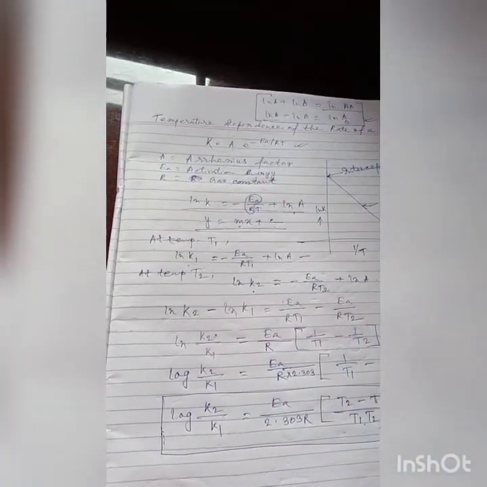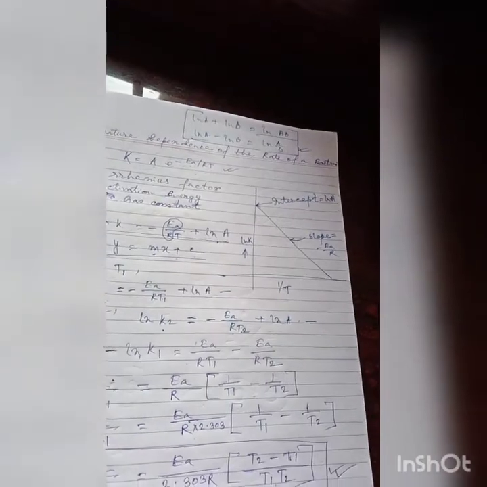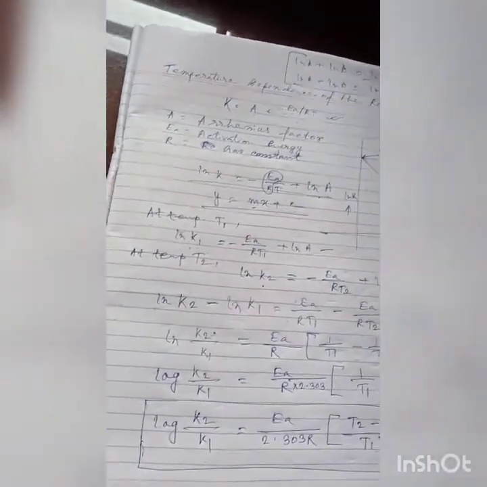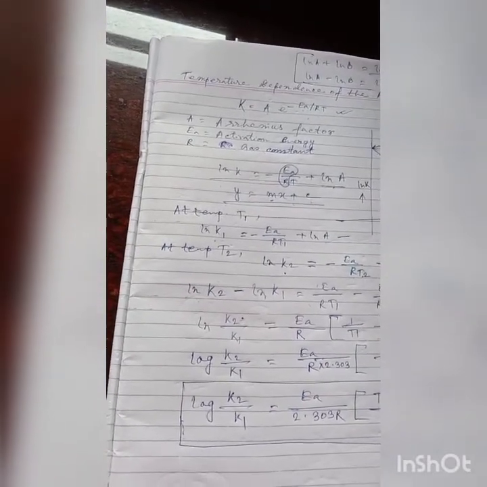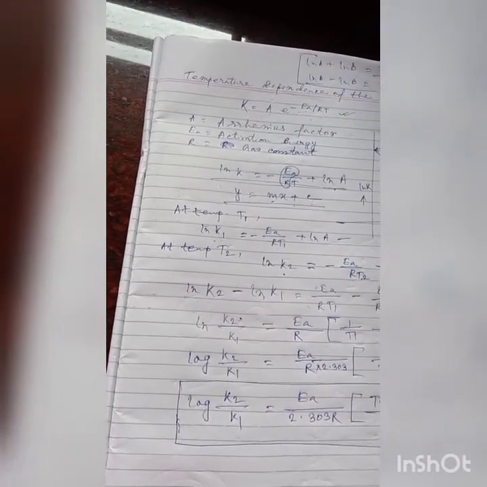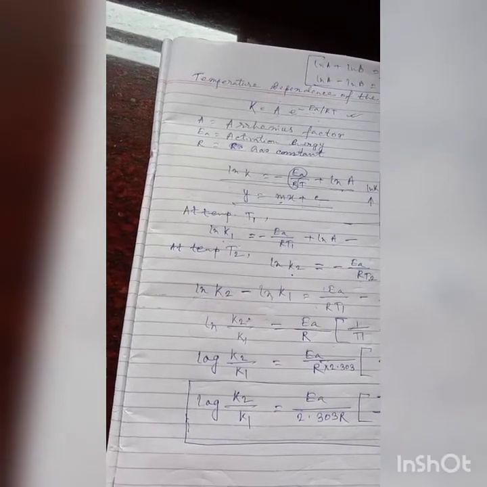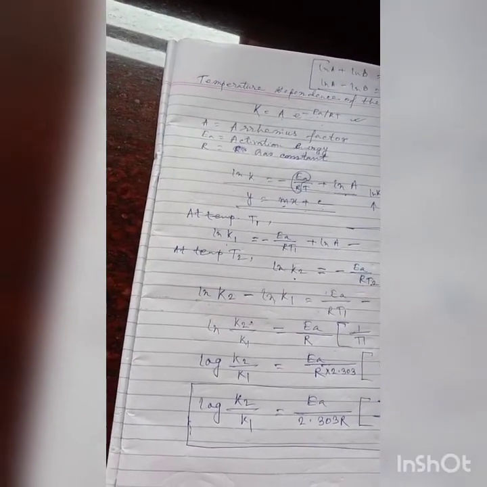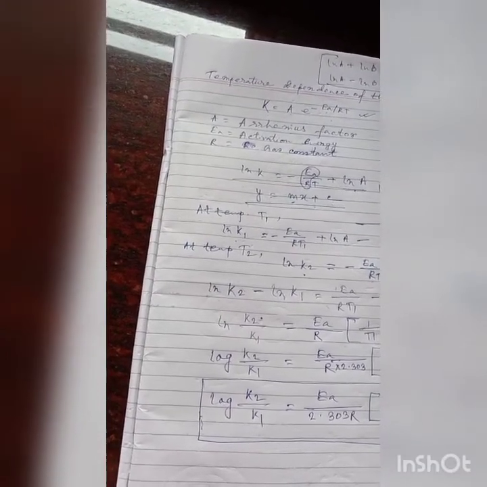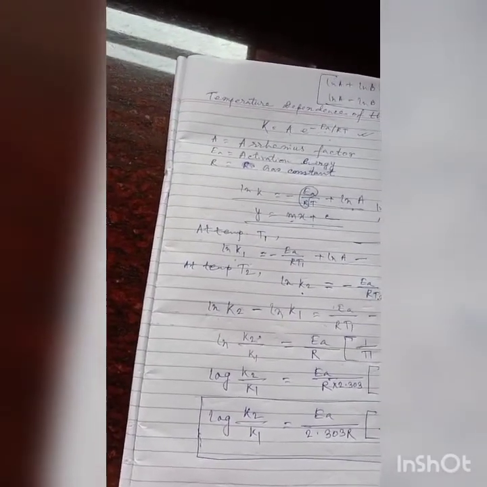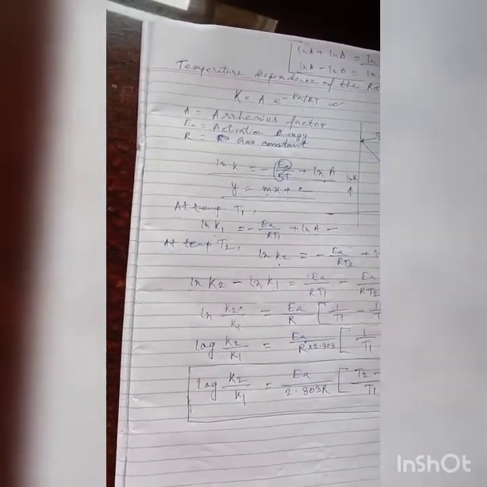Now students, we discuss the effect of catalyst. A catalyst is a substance which alters the rate of a reaction without itself undergoing any permanent chemical change.